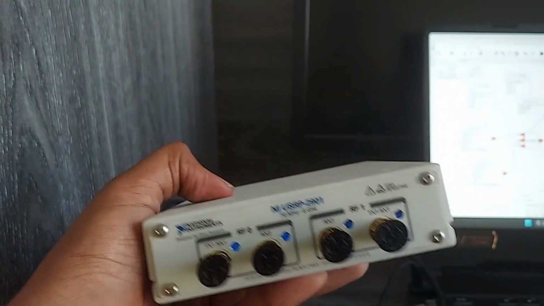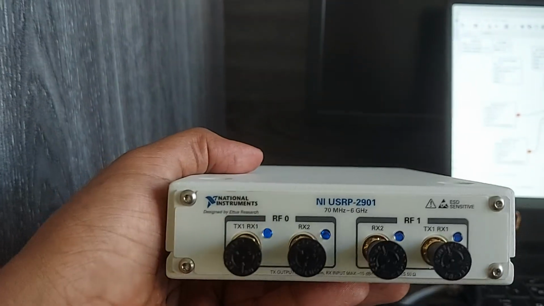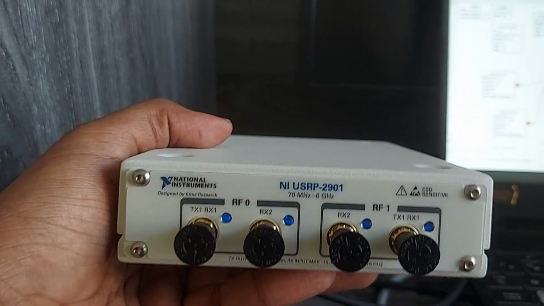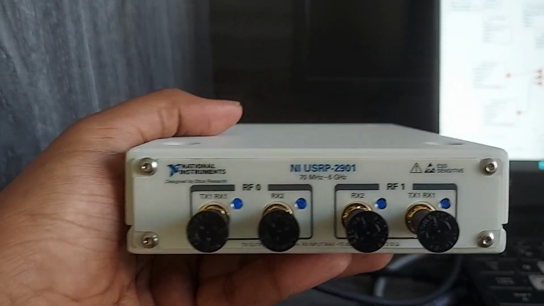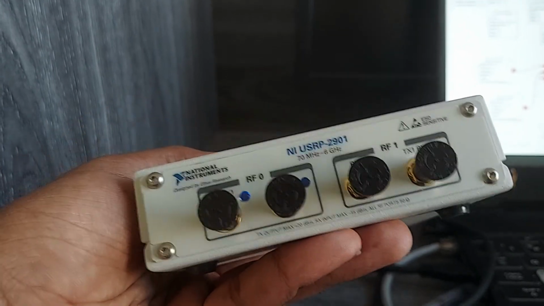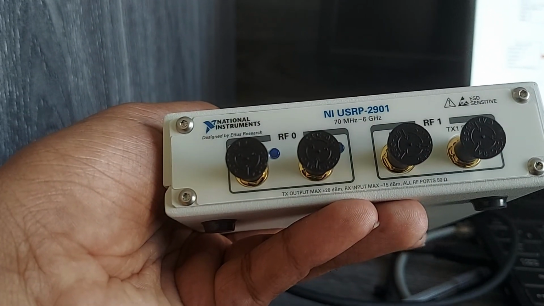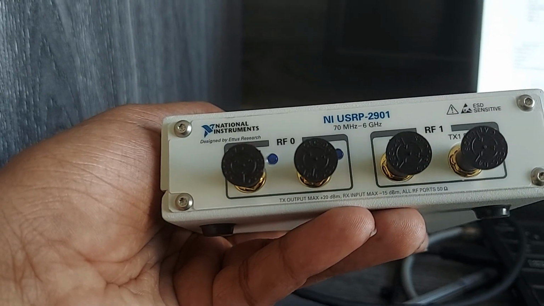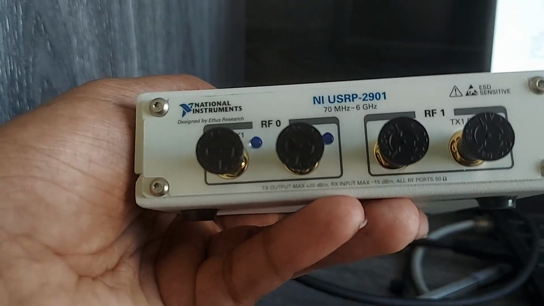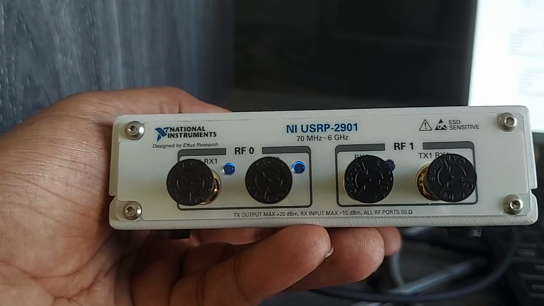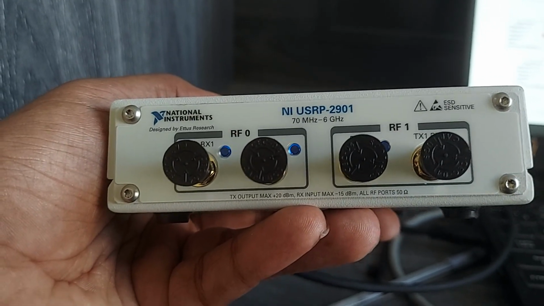In this hardware there are two ports for transmitting and receiving, and two ports for receiving. The transmitting output is maximum 20 decibel, and input is maximum 15 decibel, and it can support all RF ports up to 50 ohm.